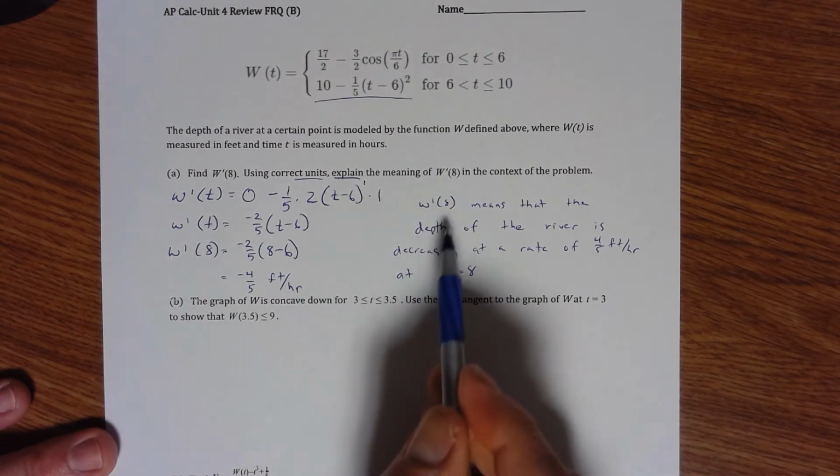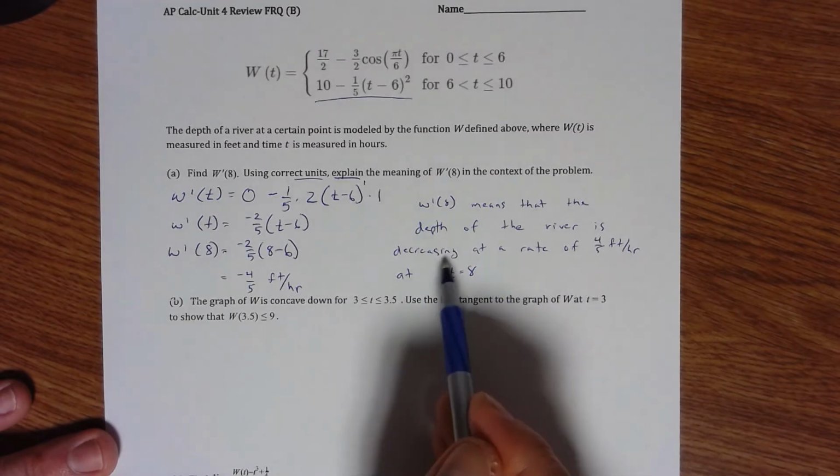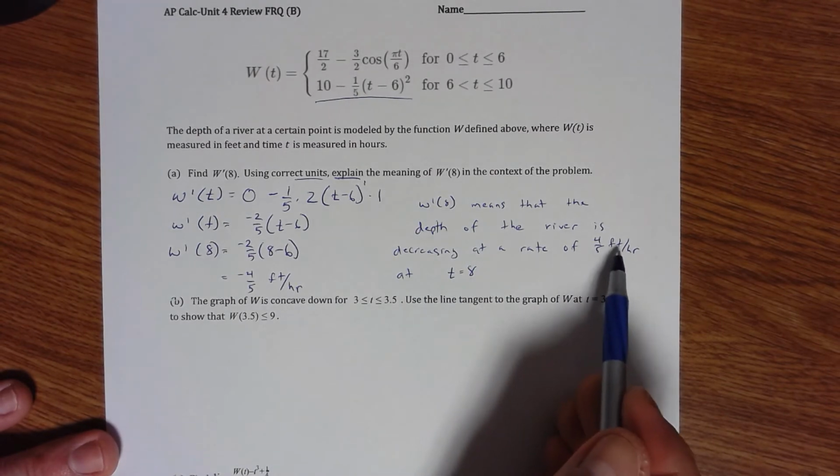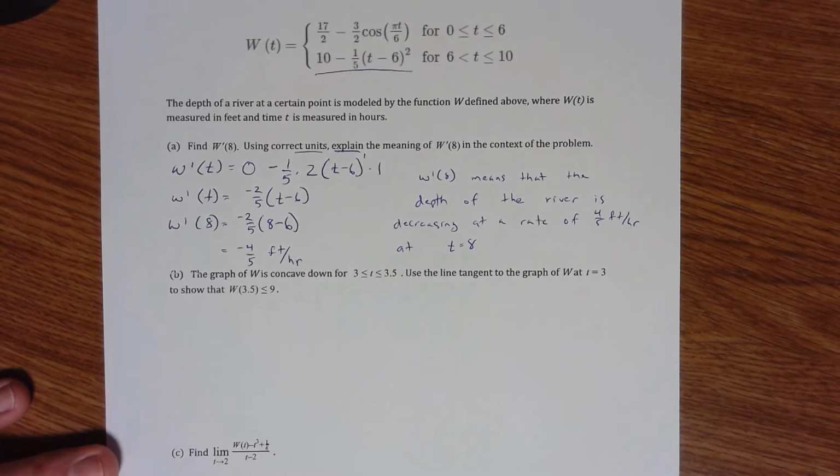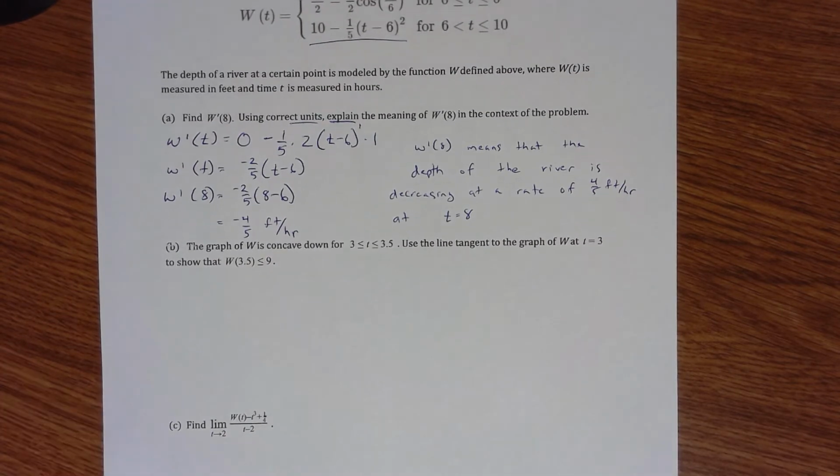So W prime of 8 means that the depth of the river is decreasing at a rate of 4/5 feet per hour at T equals 8. We want to make sure we mention that it is a rate, and we need feet per hour, and we need negative 4/5.